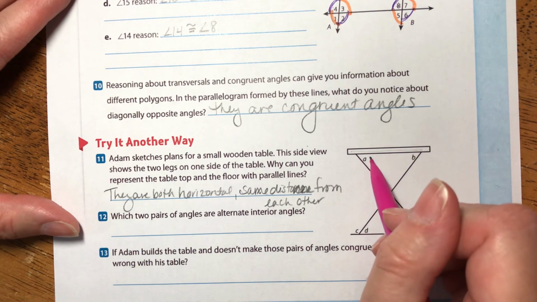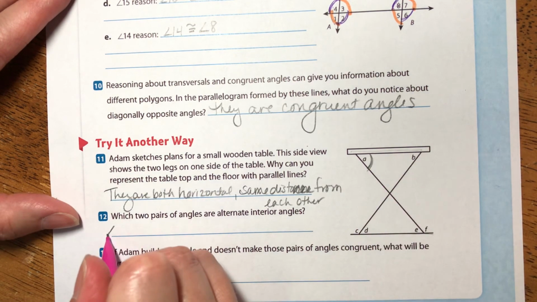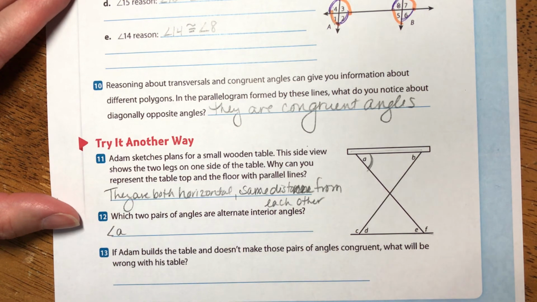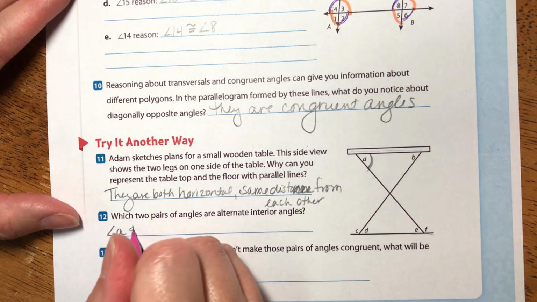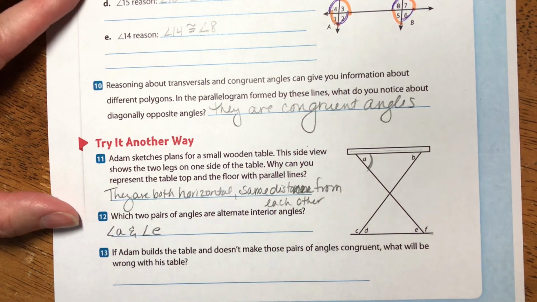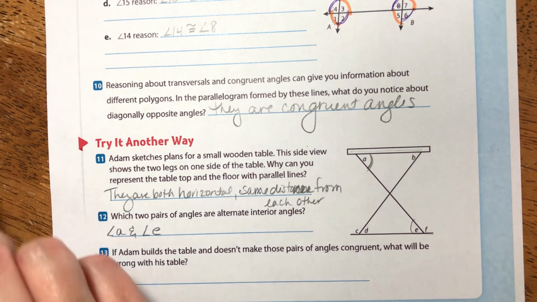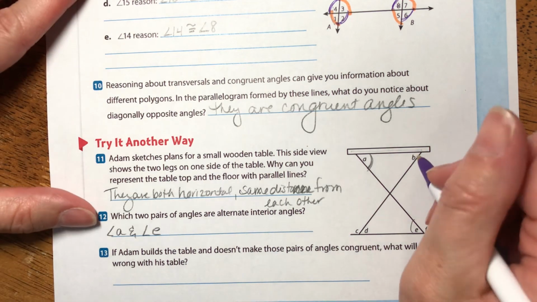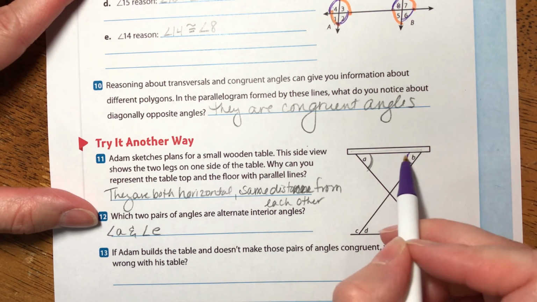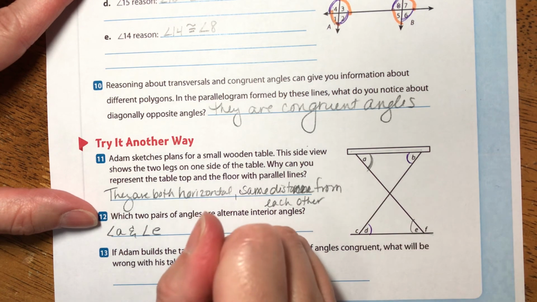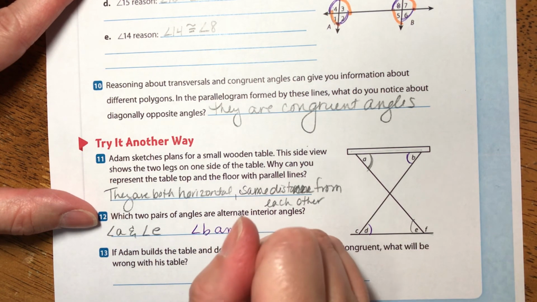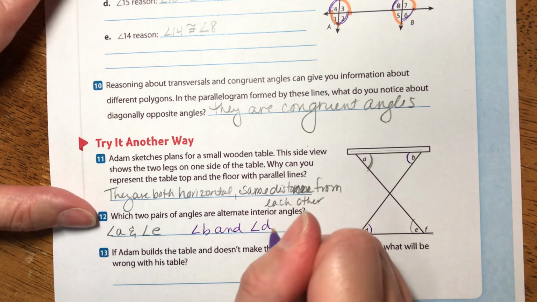What if I picked A? So angle A and which other one are alternate interior? So hop on the other side and slide down. Angle A and angle E are alternate interior. These 2 go together. What if I picked angle B? Hop across and slide down. So we could say angle B and angle D.